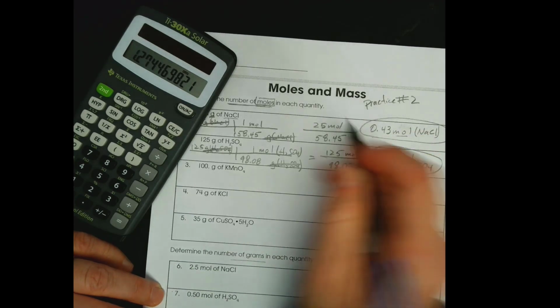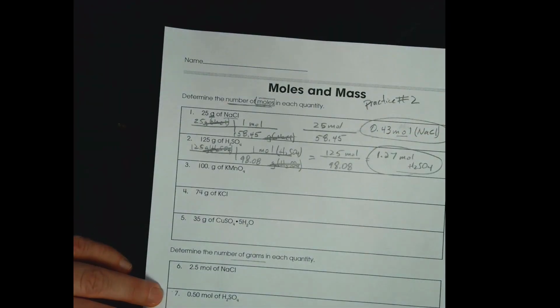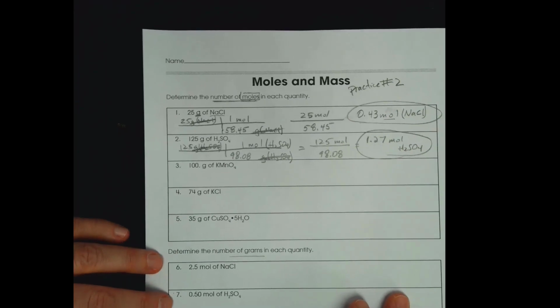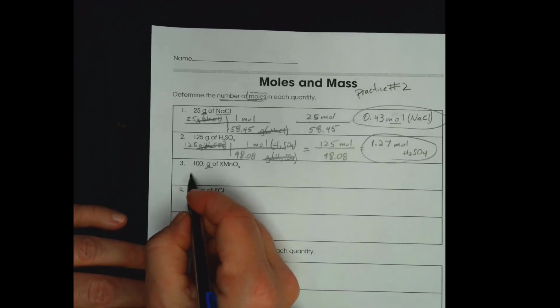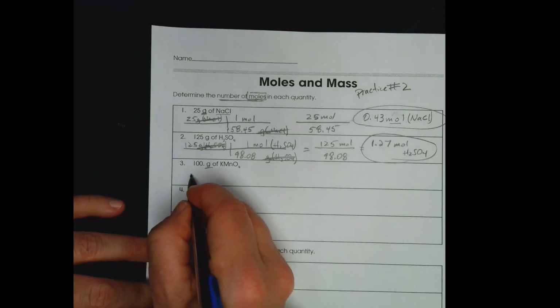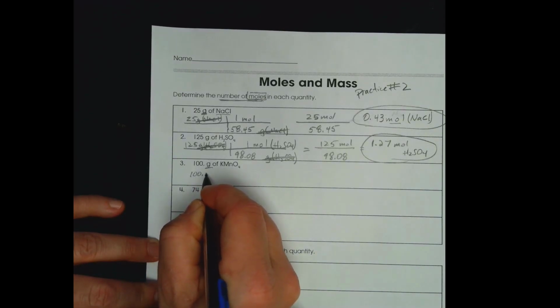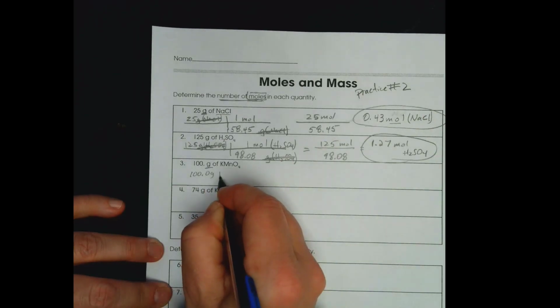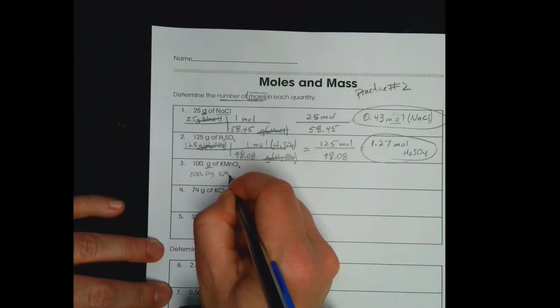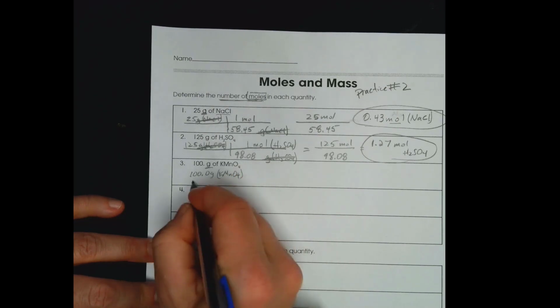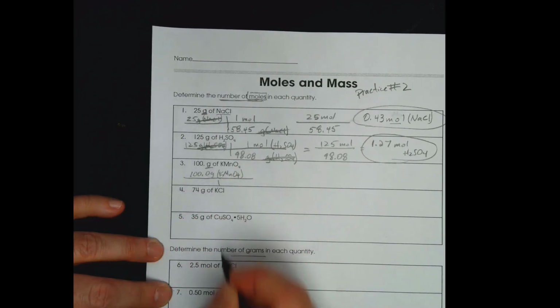Oh, I forgot to circle my first one. That's no good at all. All right, let's do our next one. And again, we are given grams, so that is what we are going to put in the upper left-hand part of our T chart, 100, and I'm going to go ahead and put 100.0 grams of potassium permanganate, KMnO4, there it is.